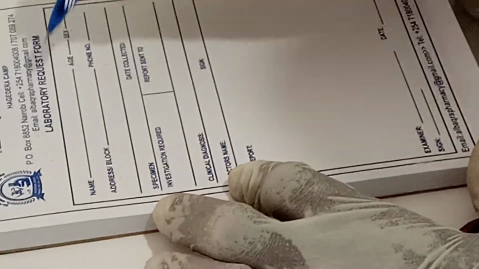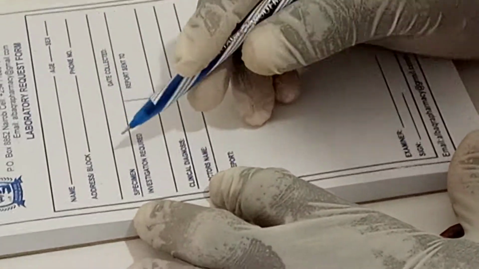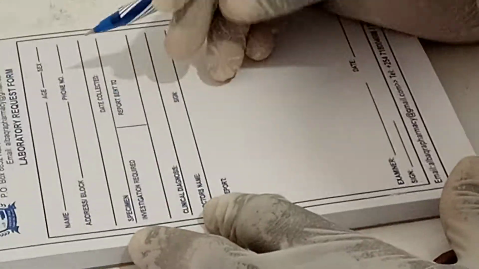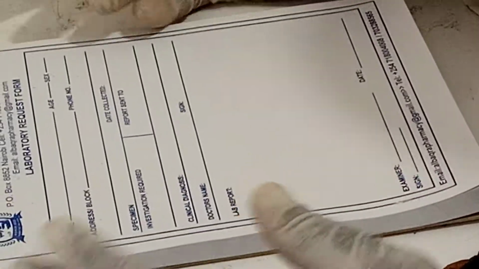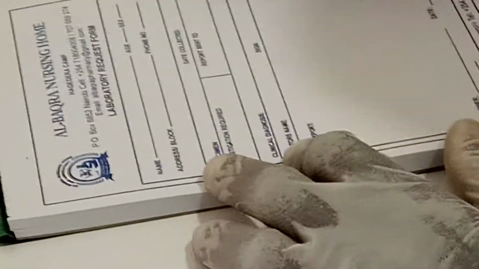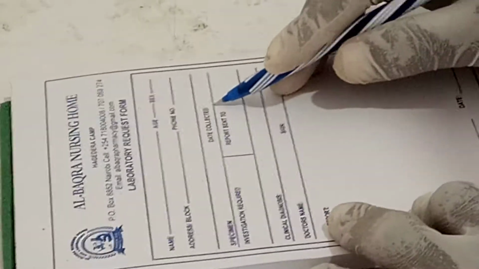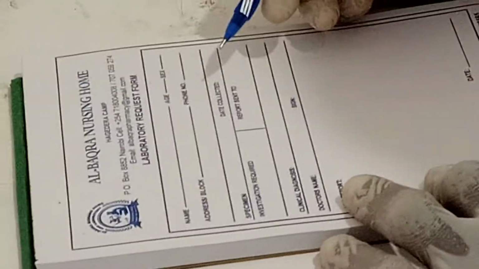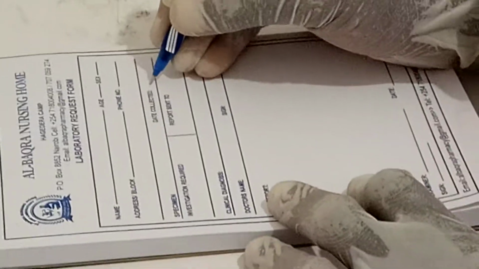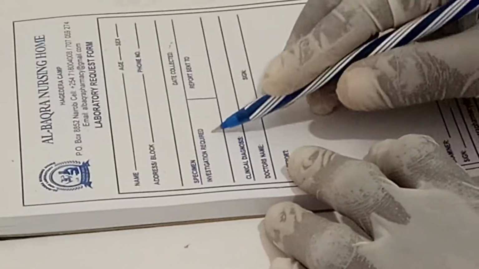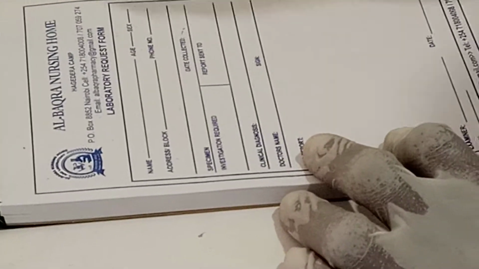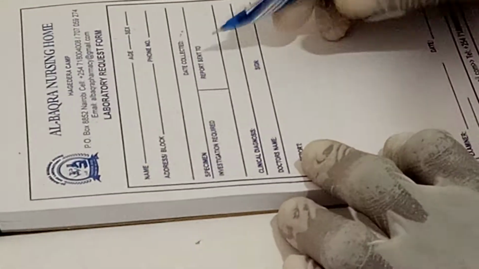After we finish all these details, we are going to start the assessment, which is blood, stool, or urine, or swab, throat swab, or abnormal vaginal swab. Anything that you are going to investigate, you have to report here. So here is the date collected, because when you are reporting the patient's details, you also have to write the date, the day. Here is the investigation required, whether it is blood or stool or urine. Here is the report to send.